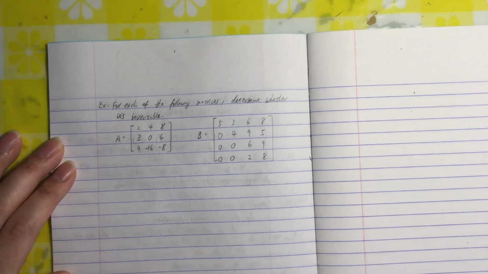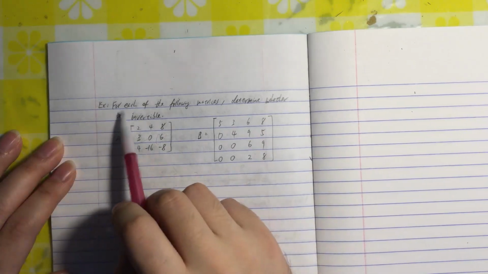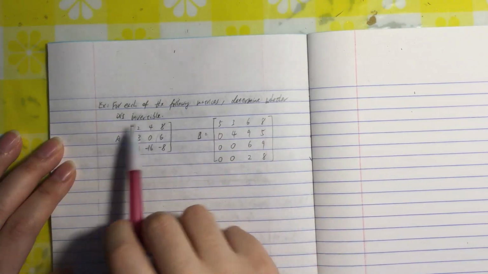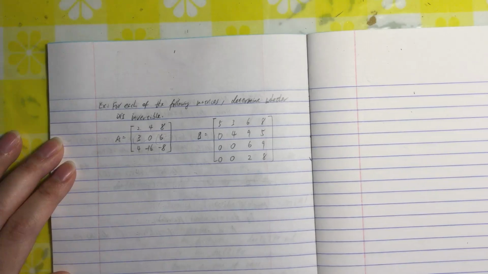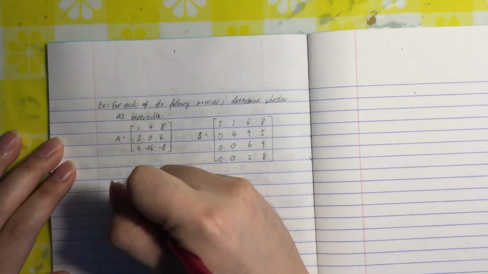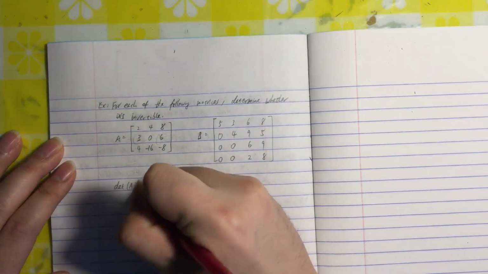Next, let's look at an example. For each of the following matrices, determine whether it's invertible. We know that by equivalent statements, if the determinant of a matrix is not 0, then the matrix is invertible. However, if the determinant of a matrix is 0, then the matrix is not invertible. So, in order to determine whether a matrix is invertible or not, we can find the determinant first. Now, let's find determinant of matrix A first.